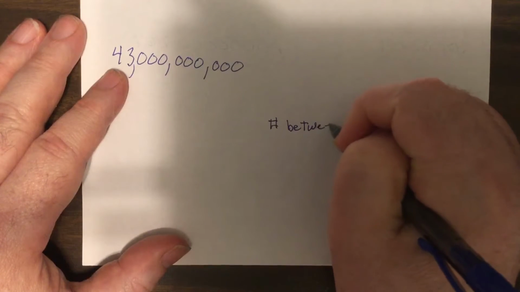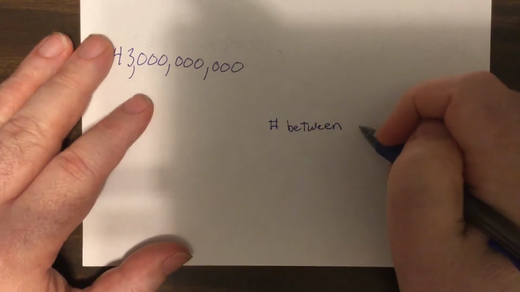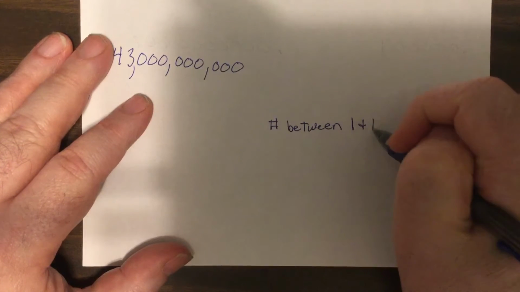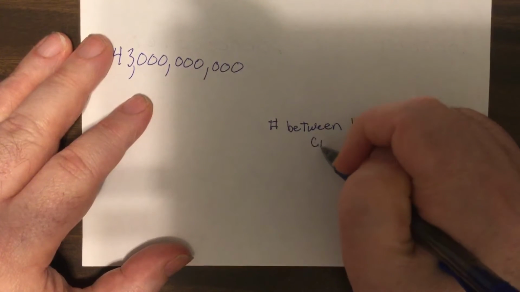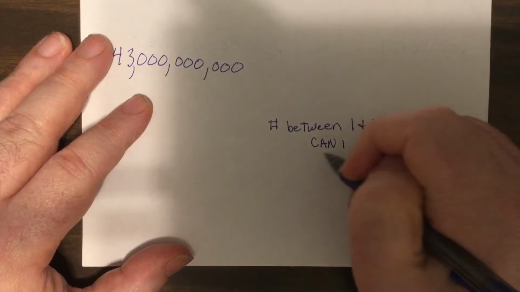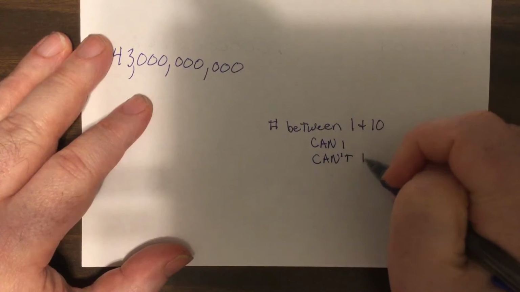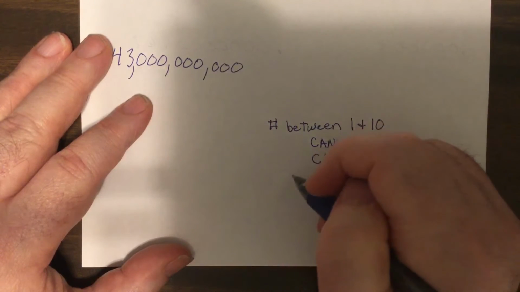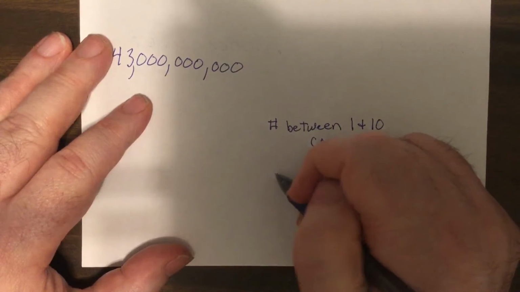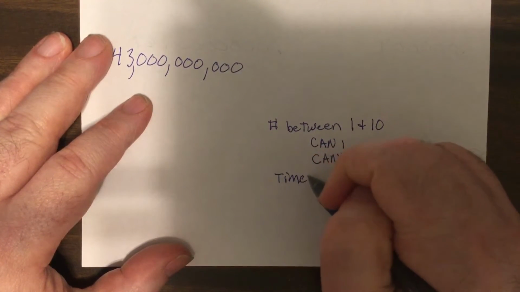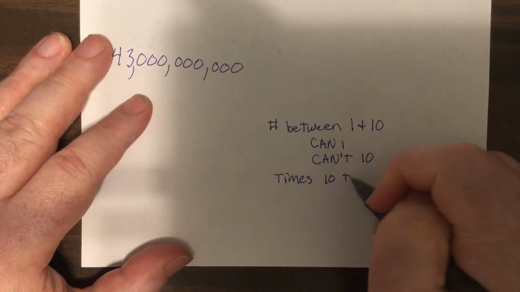To be a scientific number, it's got to be a number between 1 and 10. It can be 1, can't be 10. Then it needs to have times 10 to a power.